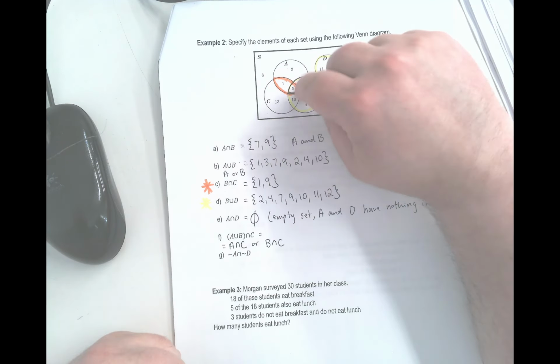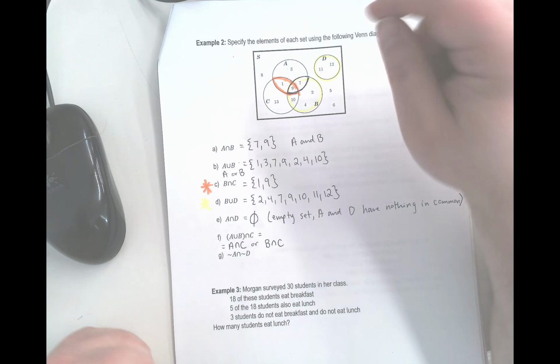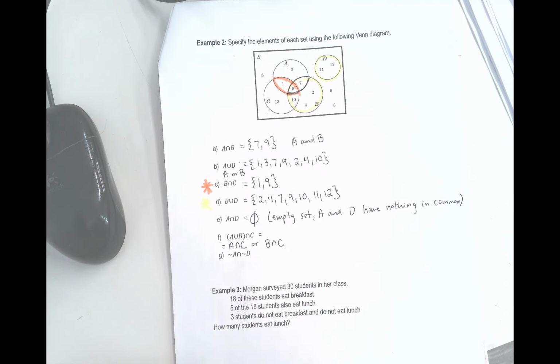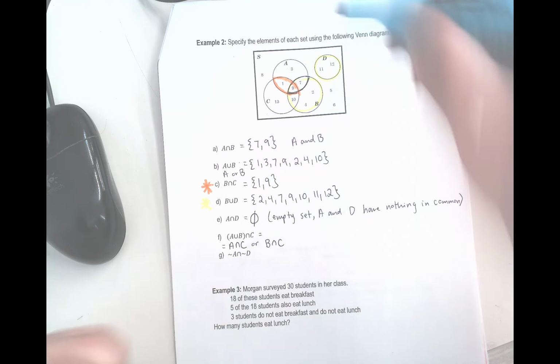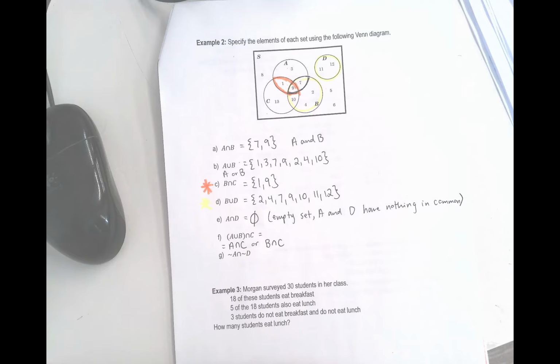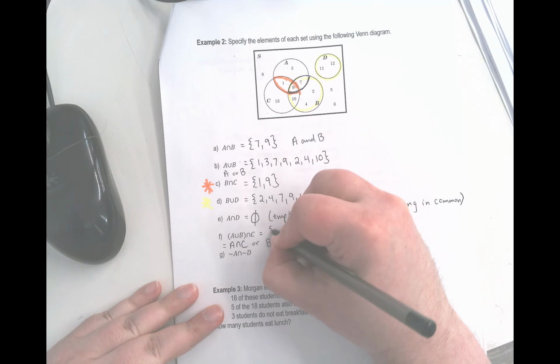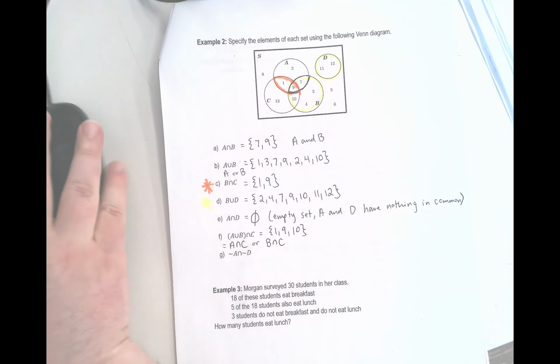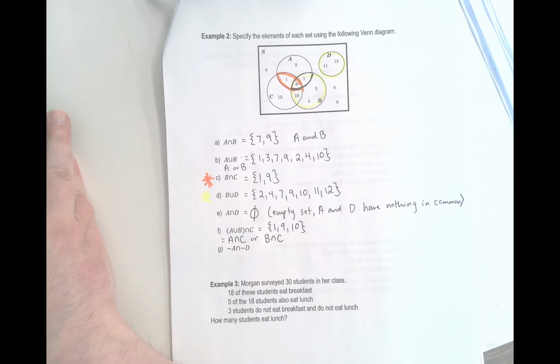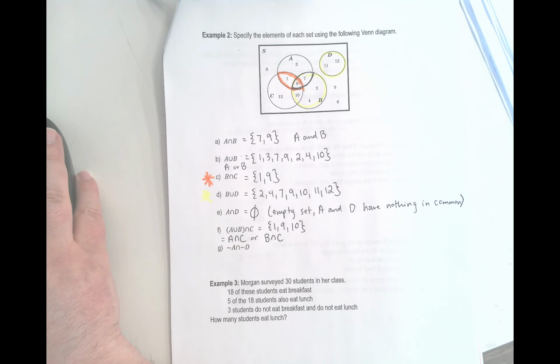A and C is right here in orange, it is 1 and 9. B and C, there's 9 and 10 that are in B and C. So in this case, this is going to be 1 and 9, and then also the 10 as well. And we have one more, which is not A and not D.